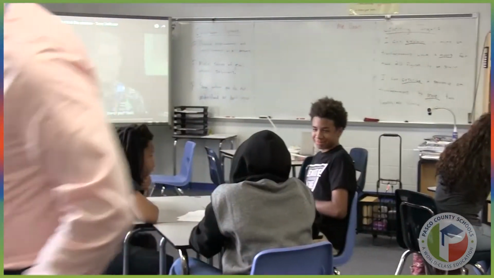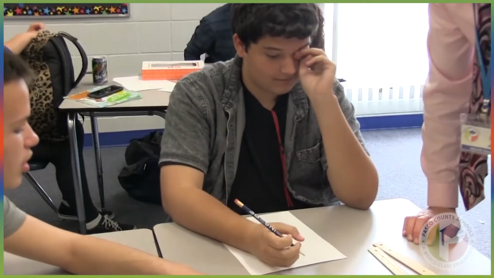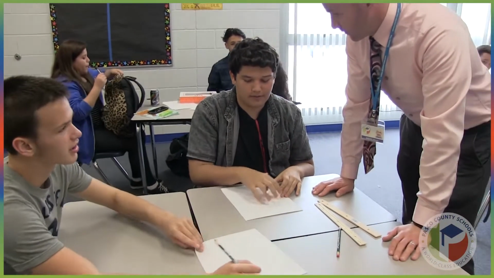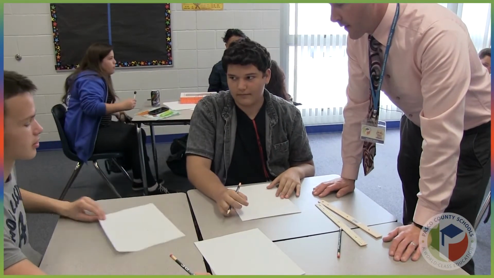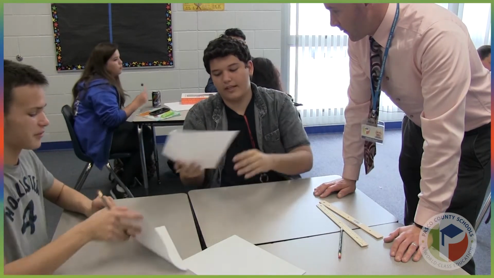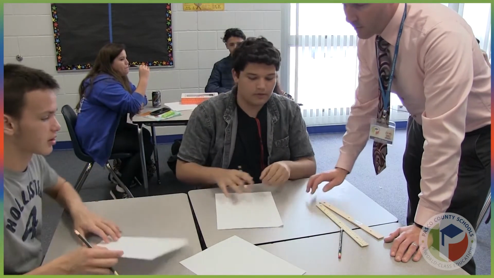So what do you guys got so far? Translation, rotation, reflection, dilation. Okay. What does a translation do? Just like you move it, like right or left. Just move it right there. Okay. Yeah. And then reflection? That's like this, but then you flip it over. Yeah, flip it to the other side. Okay, so that's two.